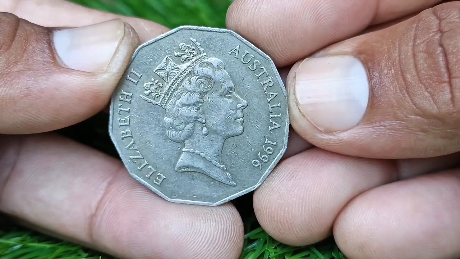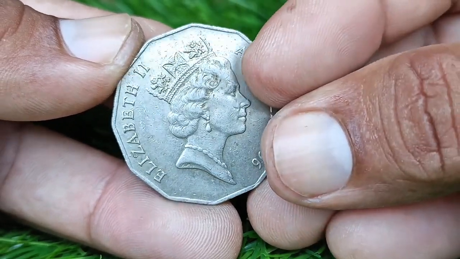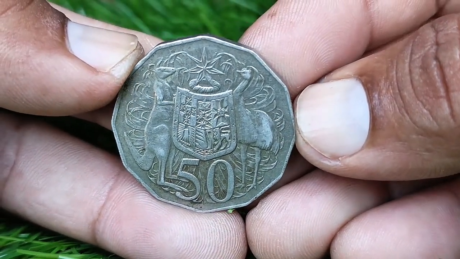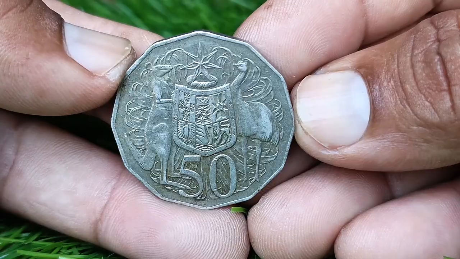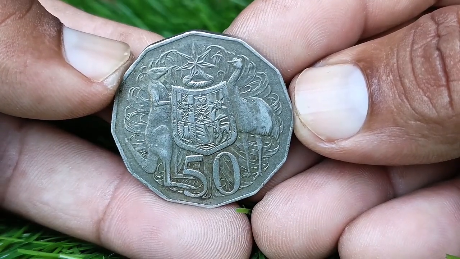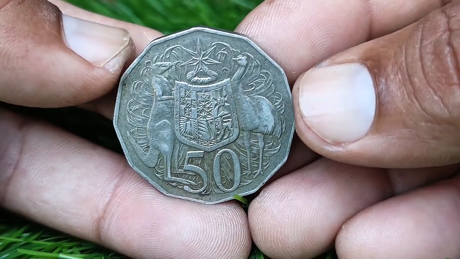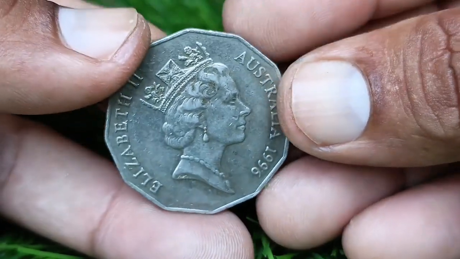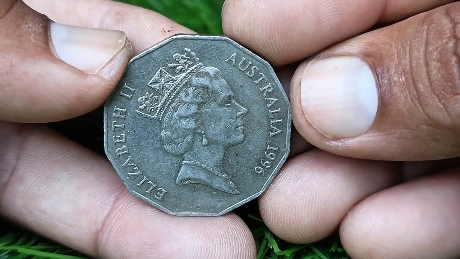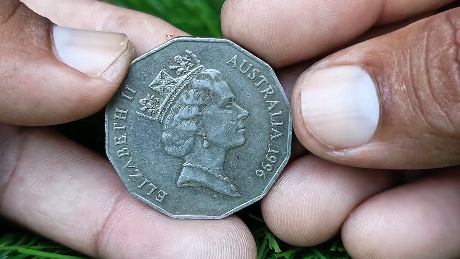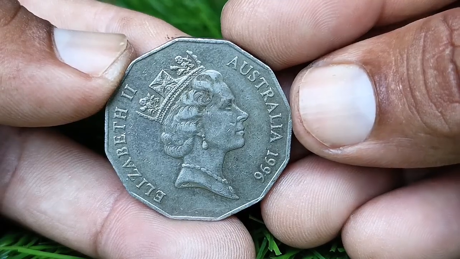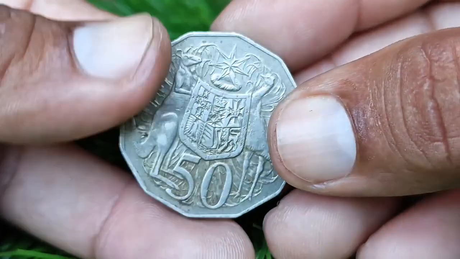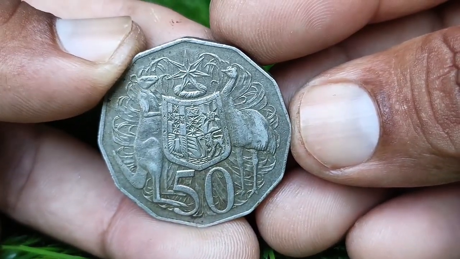In terms of market value, circulated 1996 Australian 50-cent coins usually trade for face value or slightly above. In uncirculated condition, the coin can be worth between 2 and 5 Australian dollars, depending on demand and quality. Proof versions, which are specially struck for collectors with a mirror-like finish, can be worth more, often selling for $10 to $20 or higher. Errors, such as misstrikes, off-center strikes, or double dies, can also significantly increase the value, sometimes fetching hundreds of dollars if rare enough. Beyond its monetary worth, the coin has cultural and historical significance.